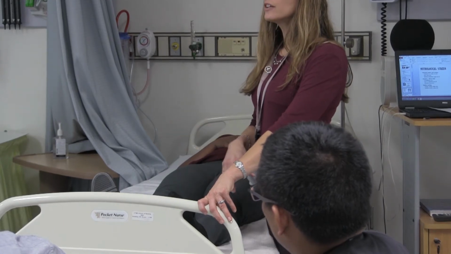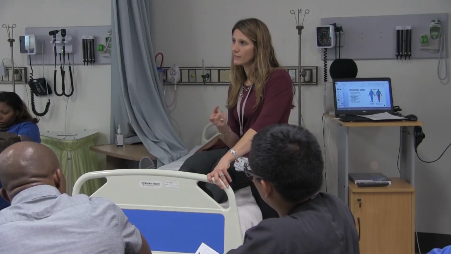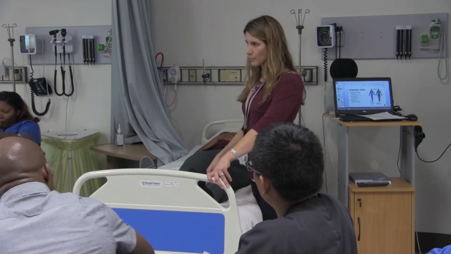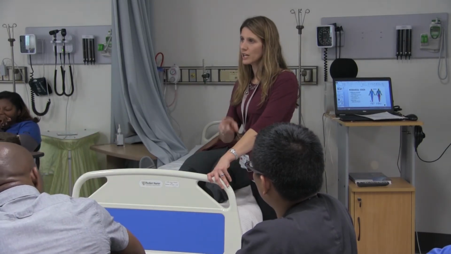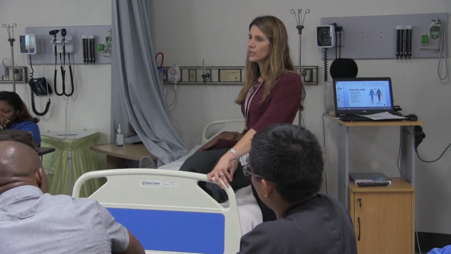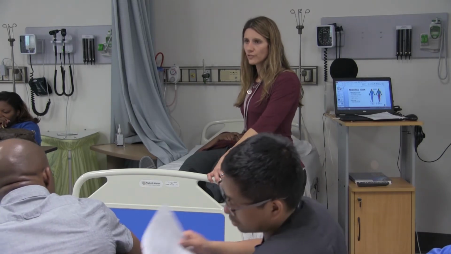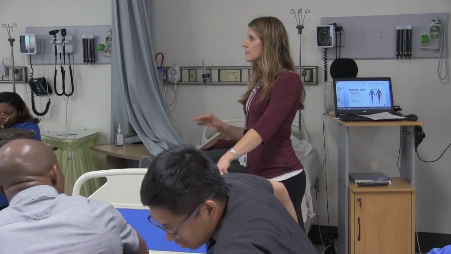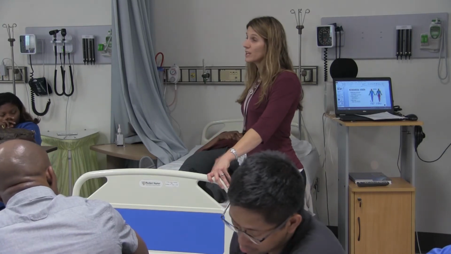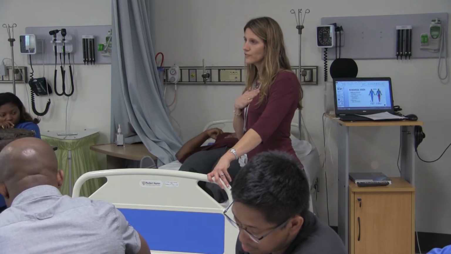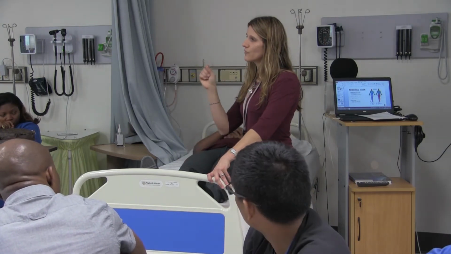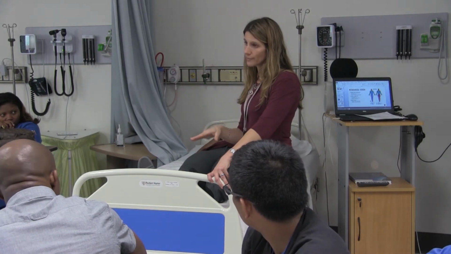Sciatic nerve is the one that runs down the back. Common peroneal runs down the side, which is a branch of sciatic. L3, L4 is femoral nerve. And we haven't talked a whole lot about femoral nerve because entrapment of the femoral nerve is very rare.